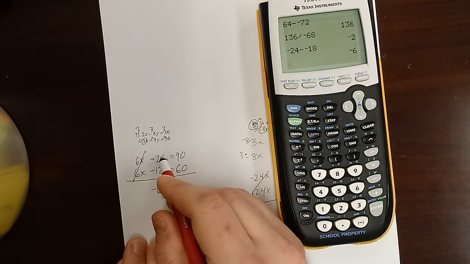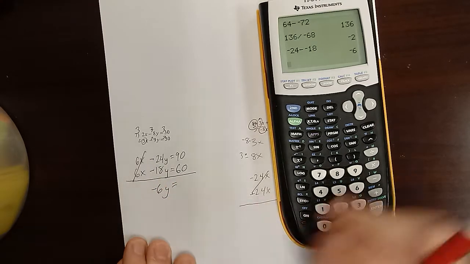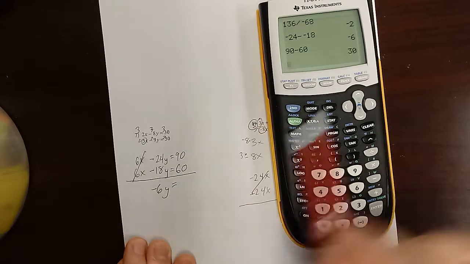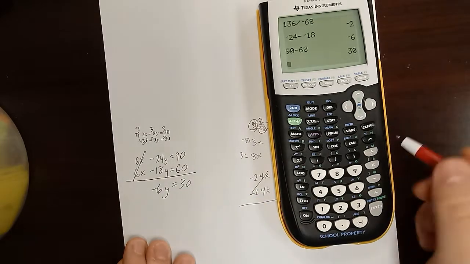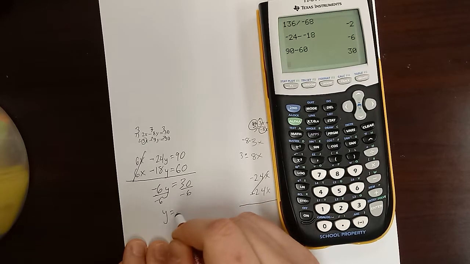I'm not going to lie, I would prefer to do that on my calculator than in my head. Once I get to negatives, I don't like to mess around. I don't want to make any silly mistakes. And then I do 90 minus 60, and I get 30. So divide both sides by negative 6. I get y is equal to negative 5.